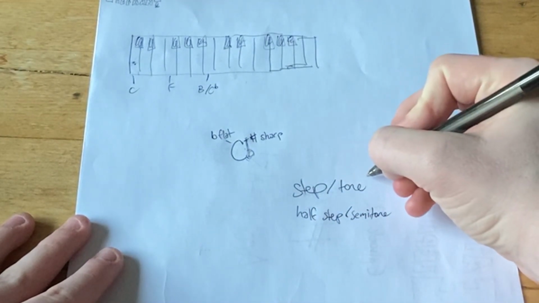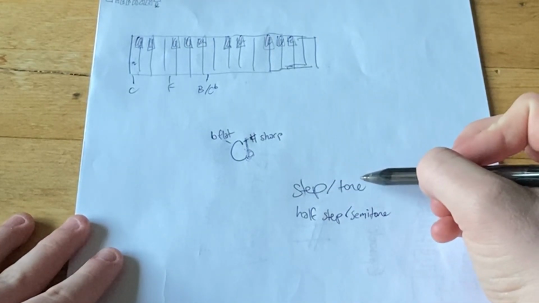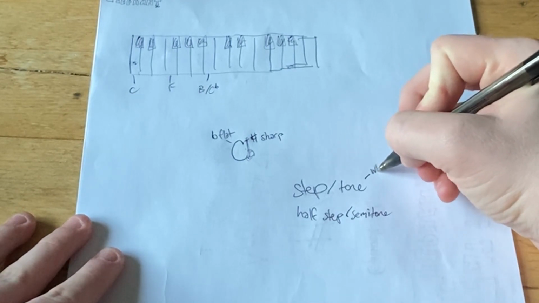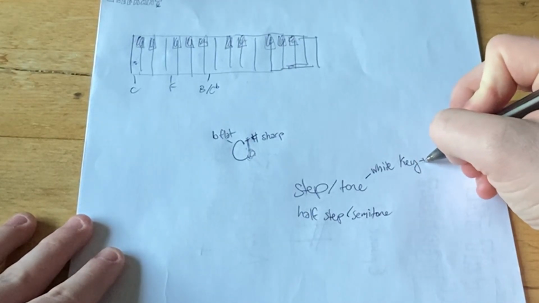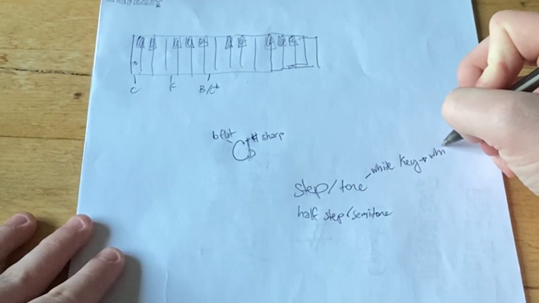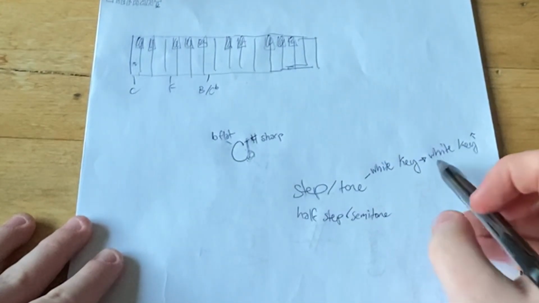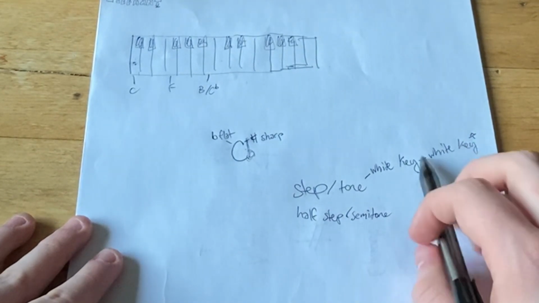So for the most part, this step or whole tone would be a white key to a white key. And I'll put a little arrow to show that that means a higher white key.